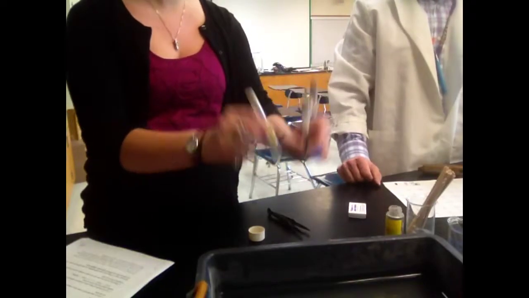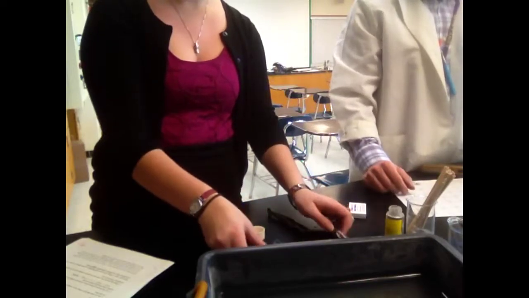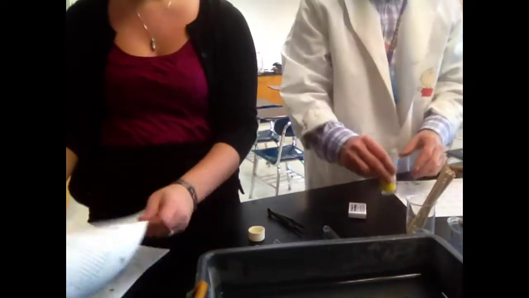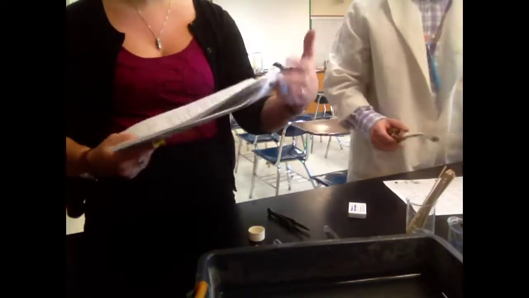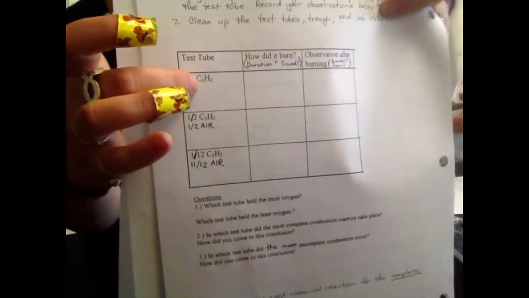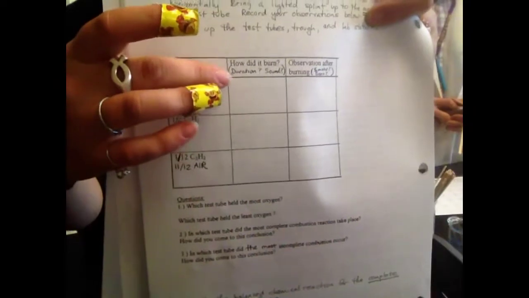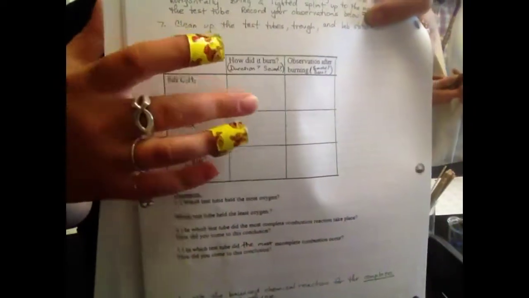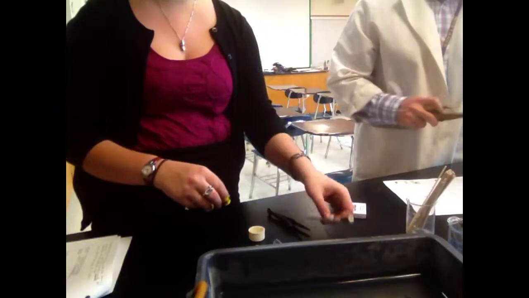Okay. And so now what we're going to do, it's in that order, is take a burning splint and put it next to the test tube. And so on the next page of your lab, there's this data table here. So we're going to start with this full C2H2. That's the same thing as acetylene, C2H2. This full test tube, put a lit splint next to it and see how it burns and if we end up seeing any soot forming to tell us that there's an incomplete combustion. If no soot forms, then we have a complete combustion.